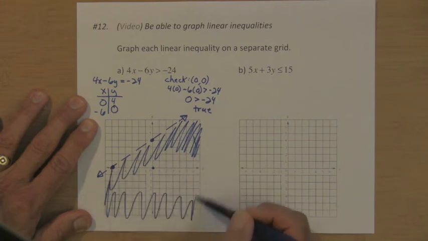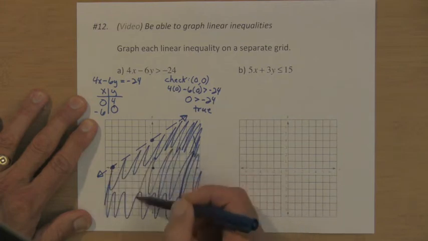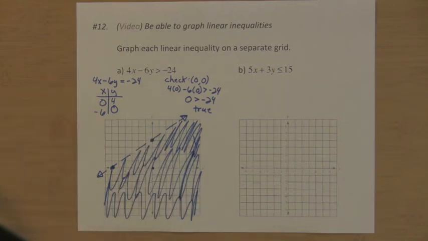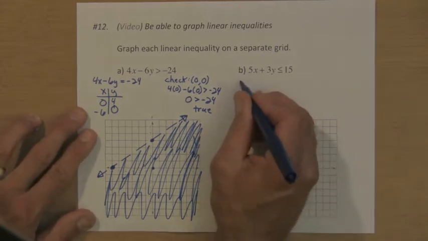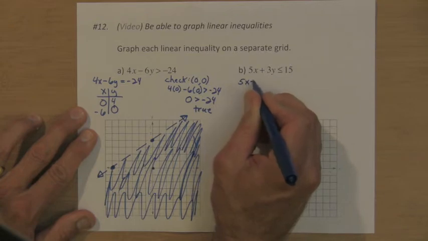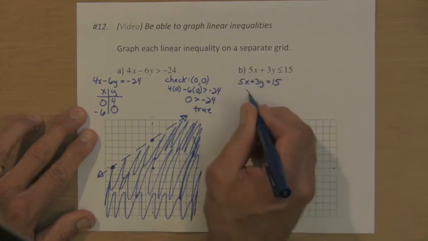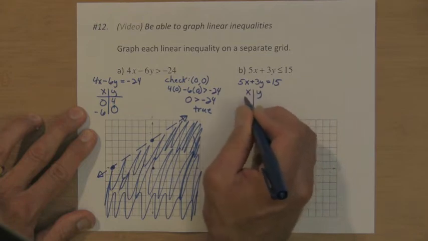Any point you would pick in this shaded area would be a solution to that inequality. So there's many, many solutions to a linear inequality. So graphing is a good way to show all those solutions. Second one, same idea. Graph that boundary line first. So we have 5x plus 3y equals 15. So graph it using a quick x and y table and find intercepts.